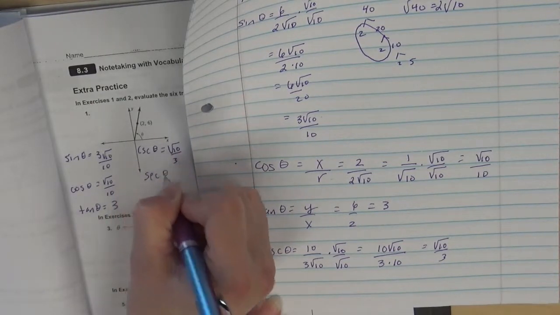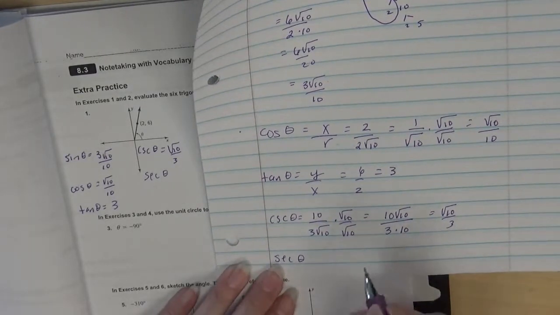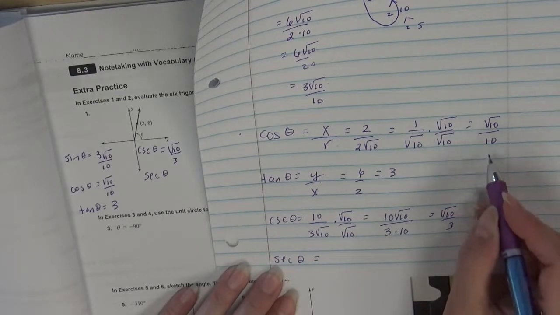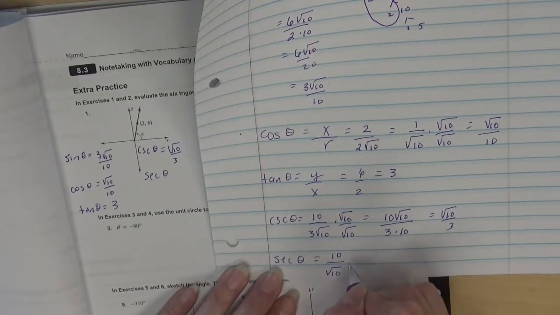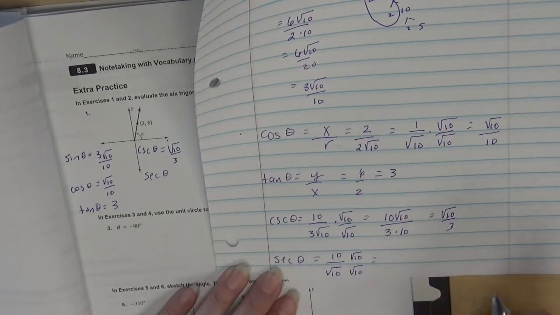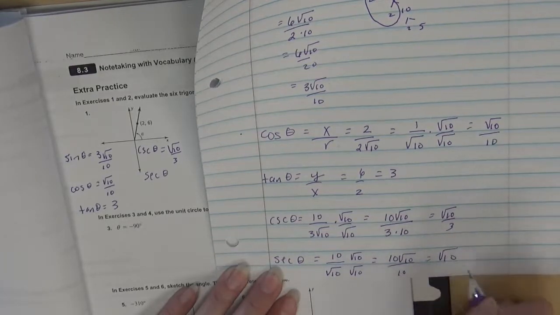Okay, next one is secant. Secant theta, that one comes from the reciprocal of cosine, and we found cosine to be square root 10 over 10. So that means secant is going to be 10 over square root 10. Multiply square root 10 top and the bottom to rationalize, and you get 10 square root 10 over 10, or just square root 10.